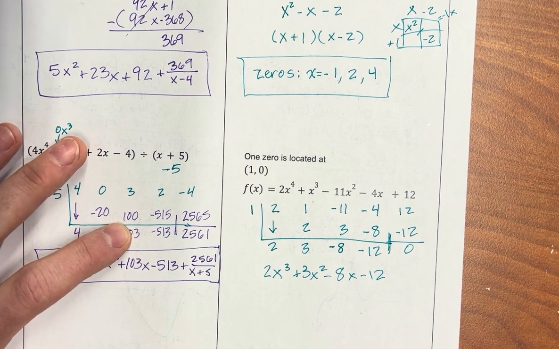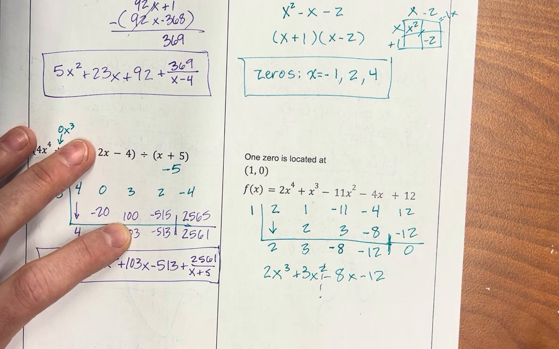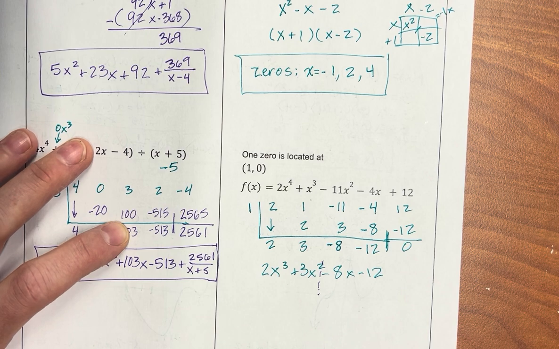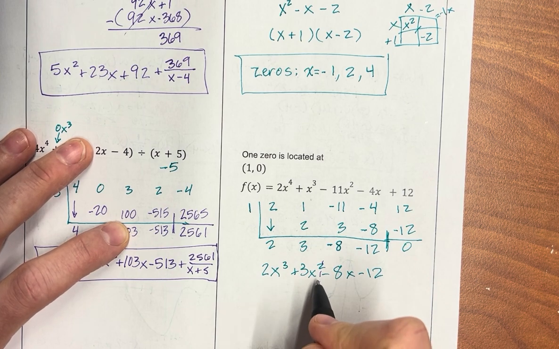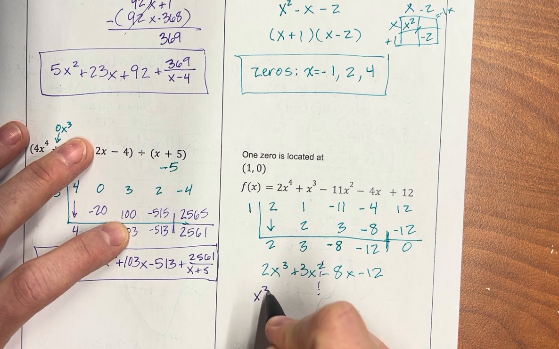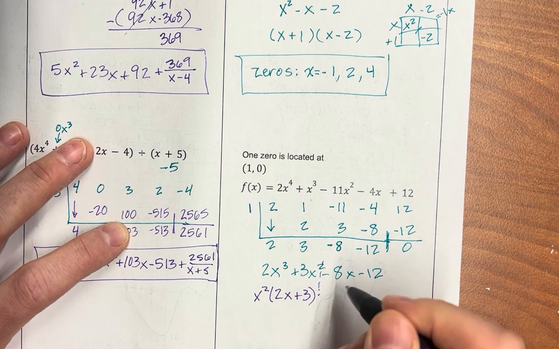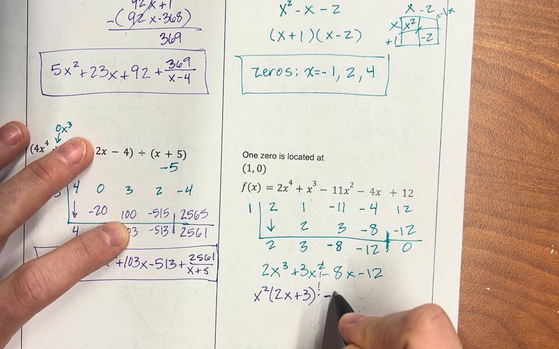So what I need to do here is actually factor by grouping. So I'm going to find the GCF of this first half and the GCF of the second half. So greatest common factor of the first half is going to be x squared. So I'm taking the x squared out, and I'm left with 2x plus 3. The GCF of the second half is going to be negative 4.